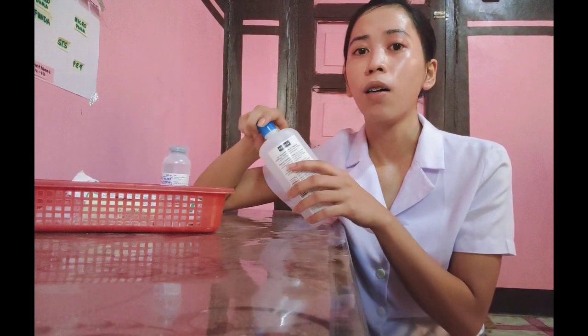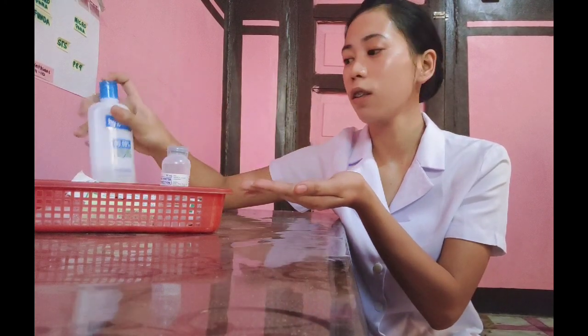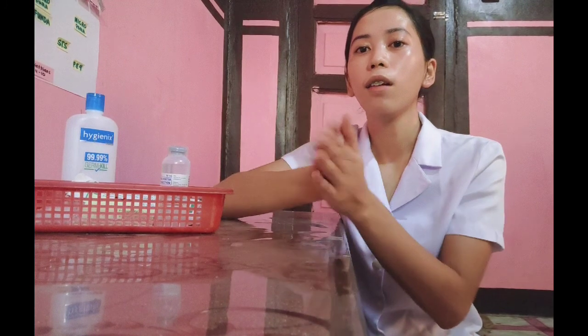And then we will now perform hand hygiene and observe other appropriate infection prevention procedures. And then prepare the medication vial for reconstitution. The rationale is preparation that has changed in appearance should be discarded.